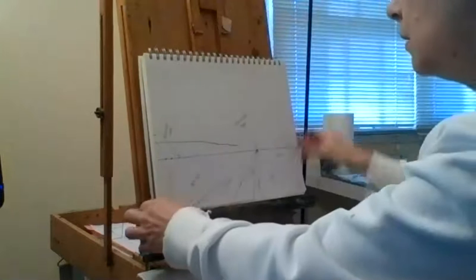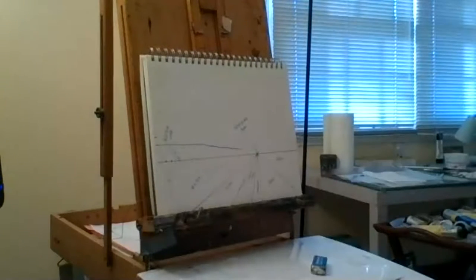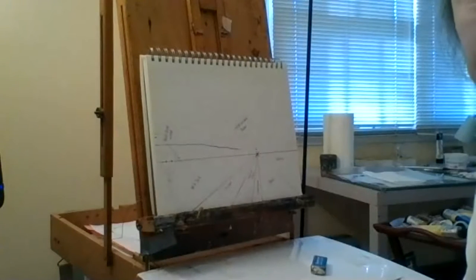Now, why is it that a mountain that appears in the background appears gray, bluish, or purple sometimes?